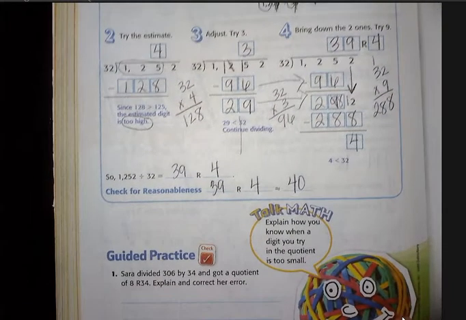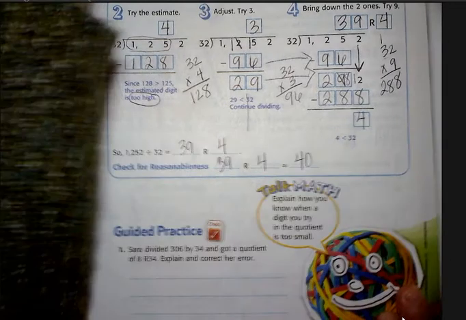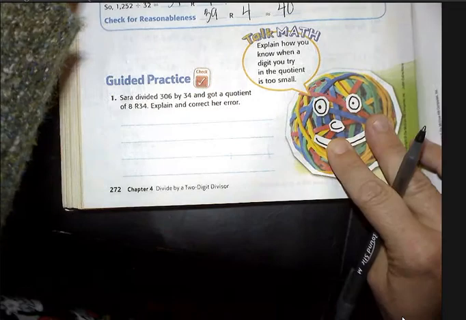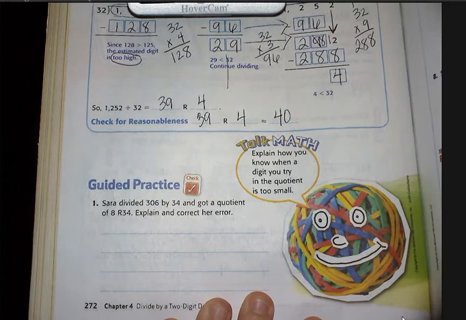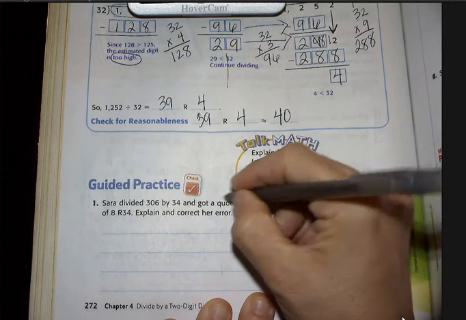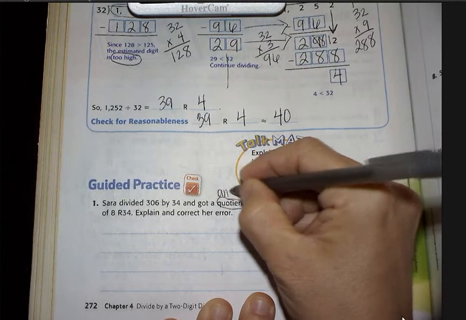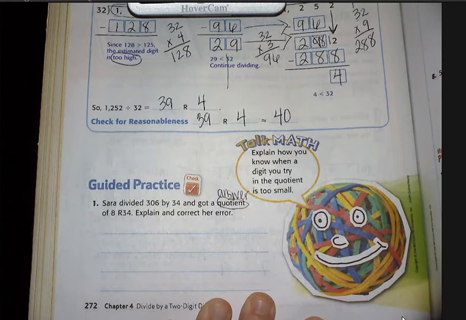Okay, let's look at this guided practice. It says Sarah was dividing 306 by 34 and got a quotient, the answer, remember quotient is the answer to a division problem, of 8, remainder 34. What's her error?